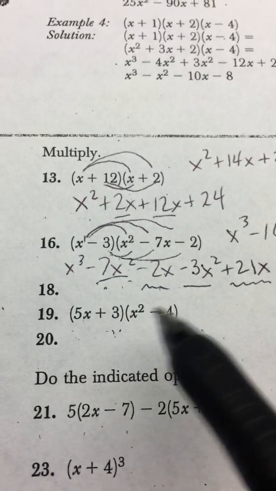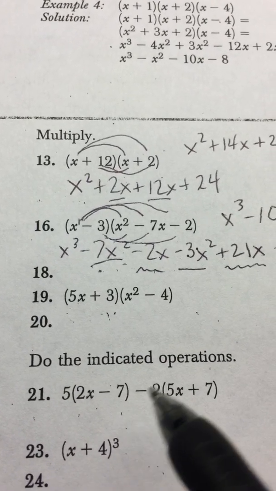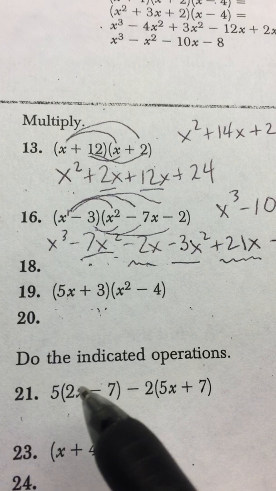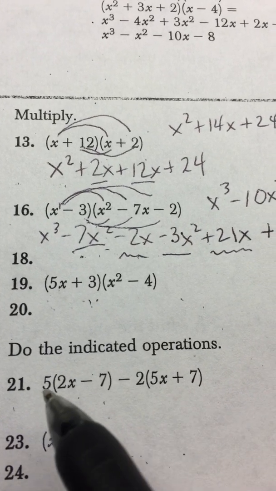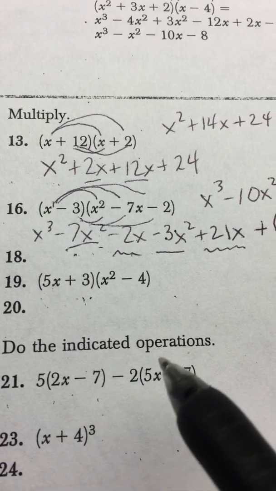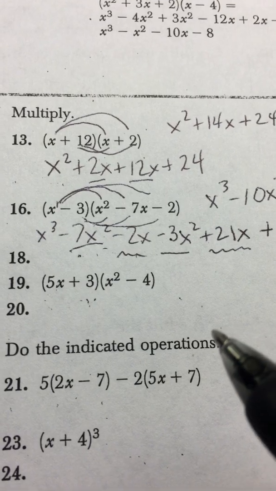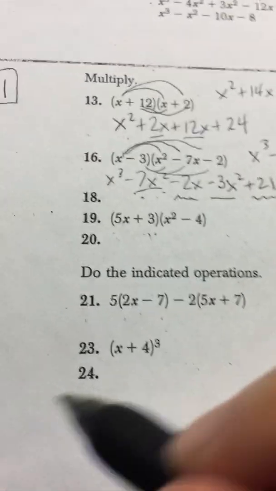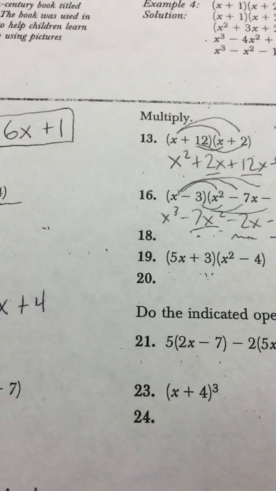Wasn't that fun? Okay, so you have another double distribution to do down here. Remember, follow PEMDAS, try the parentheses first, but you can't do what's inside, so distribute to get rid of parentheses, right? And then once parentheses are gone, combine like terms. 23 is an interesting one, so I'll do that one in just a second. But let's go ahead and pause the video, go do any that you haven't done, come back and check your answers, and we'll look at these.